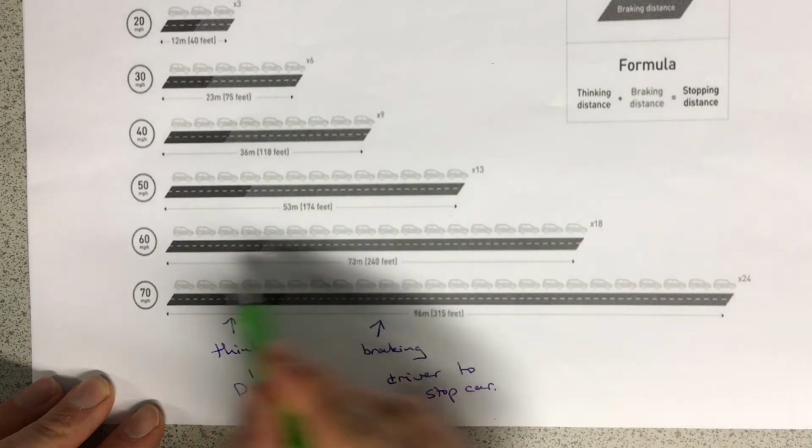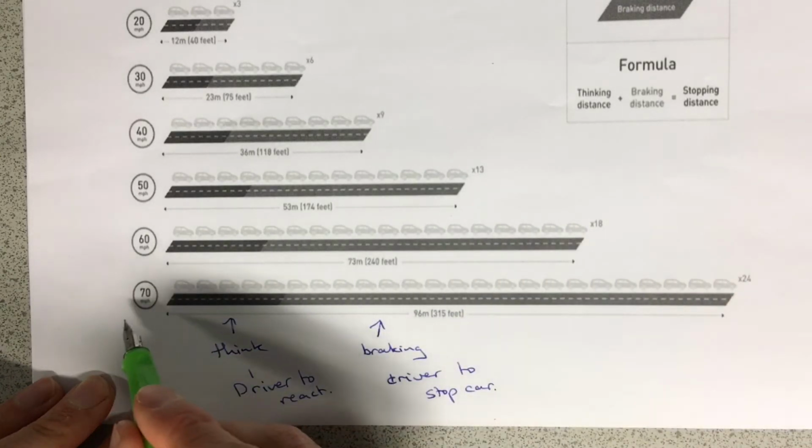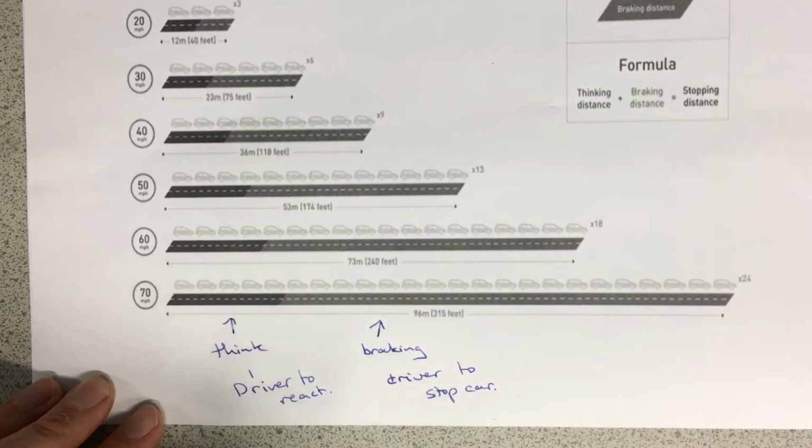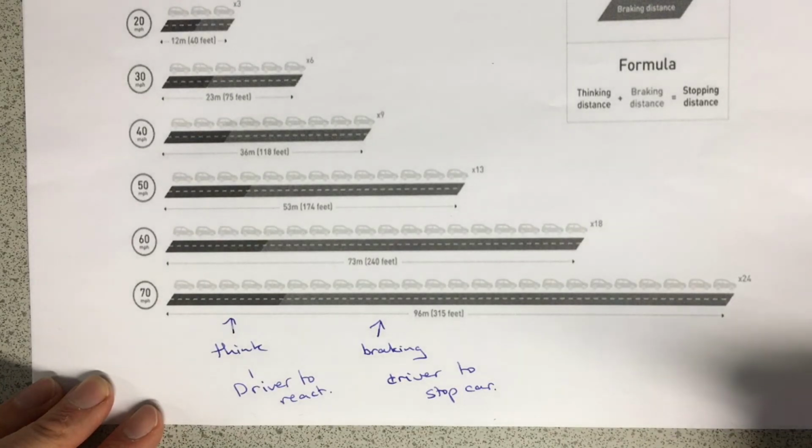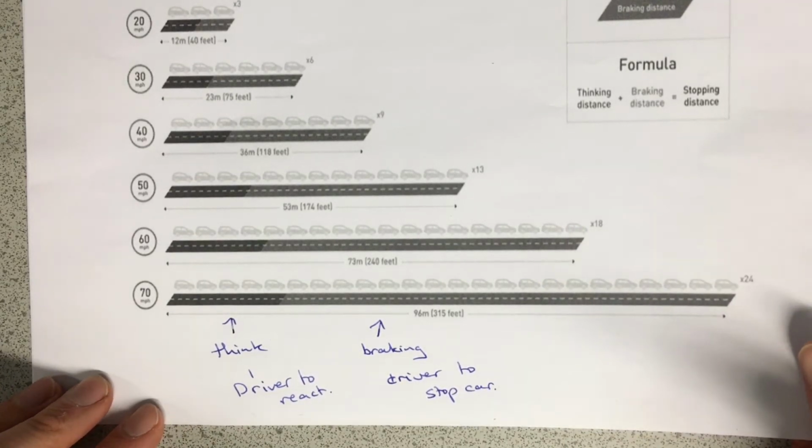And this is the crazy thing. If you look at the length of this at 70 miles an hour, this is what governs the speed limits on our roads in the UK, the ability of drivers to stop their vehicles when they're driving at those speeds.